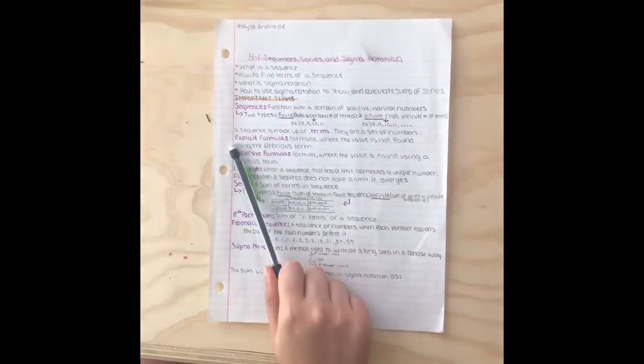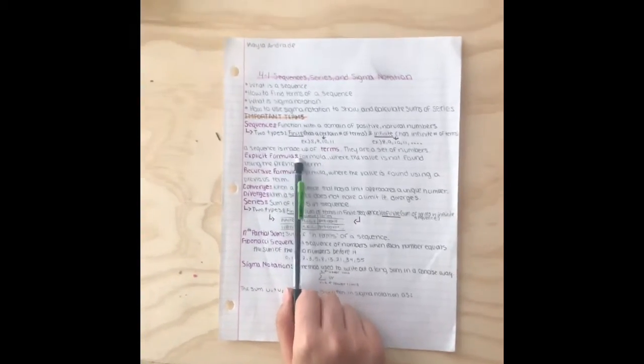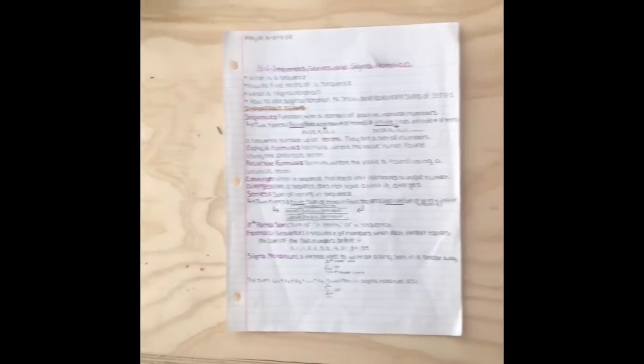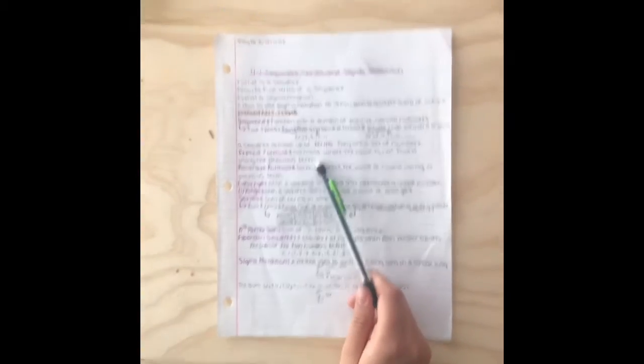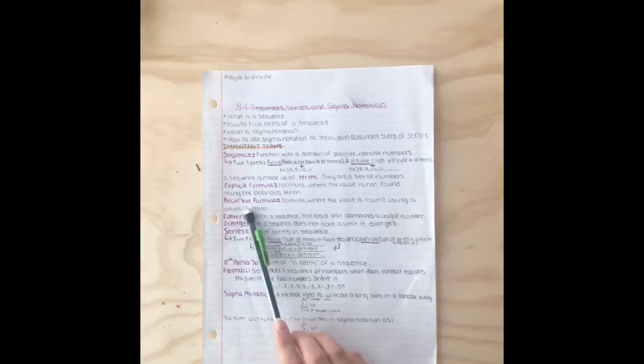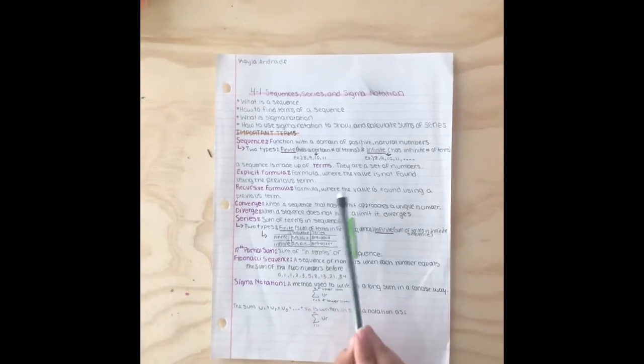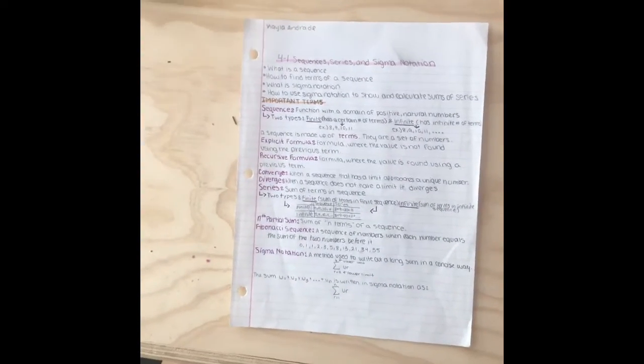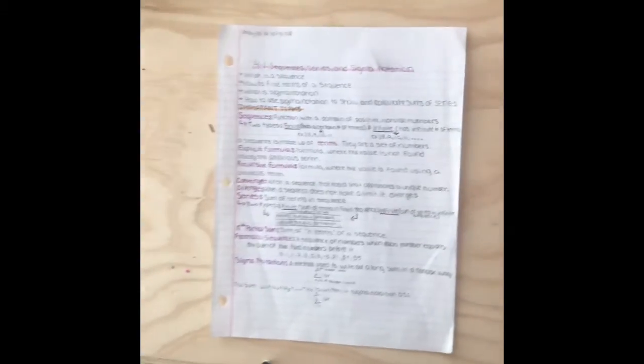Another term is an explicit formula. This is a formula where the value is not found using the previous term. So we'll do a couple of these formulas. And then there's also a recursive formula. That's a formula where the value is found using a previous term, so a term that you already know the number.